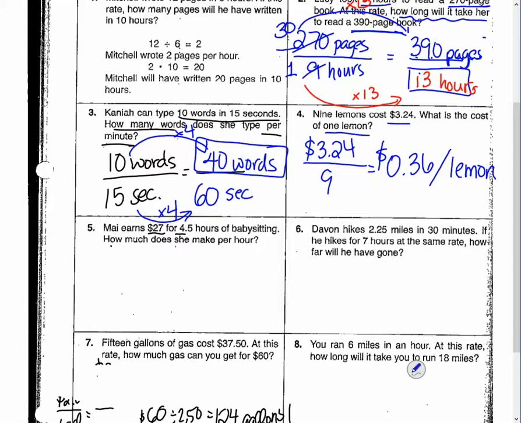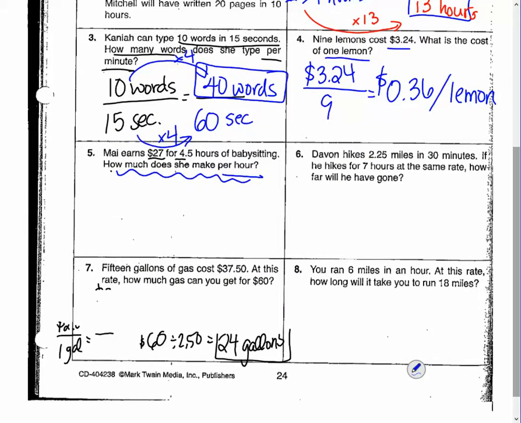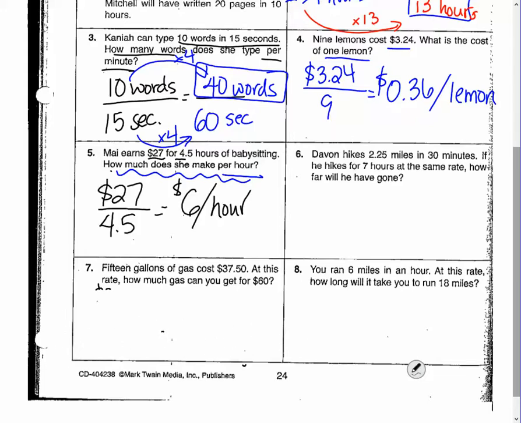All right, let's look at number 5. May earns $27 for 4.5 hours of babysitting. We want to find out how much she makes per hour. So how much does she make for every hour that she works? All right, so why don't you guys go ahead and do this one on your own? We'll be back in a second. That was really quick. So $27 divided by 4.5 hours is going to give you $6 for every hour. All right, so there you go.